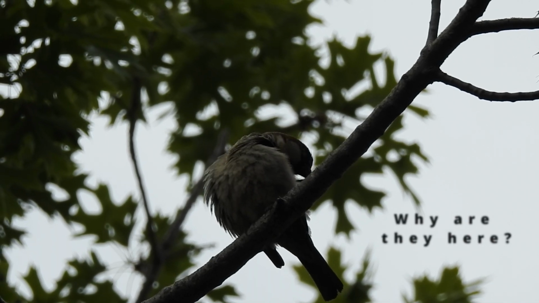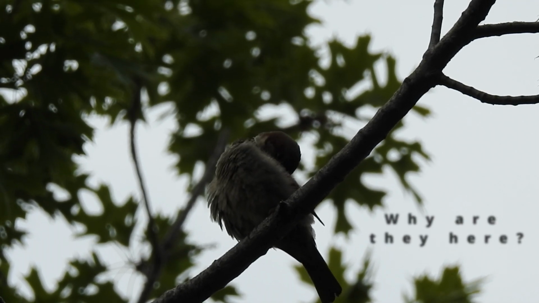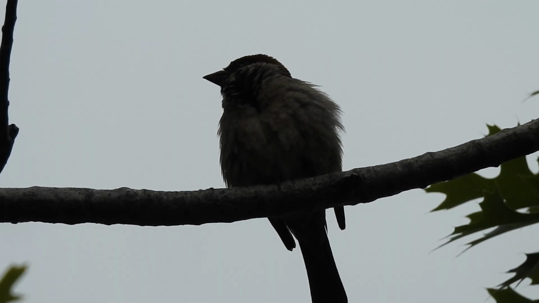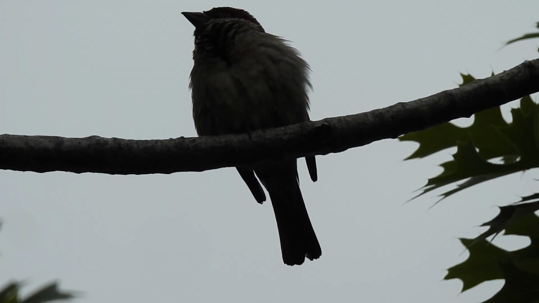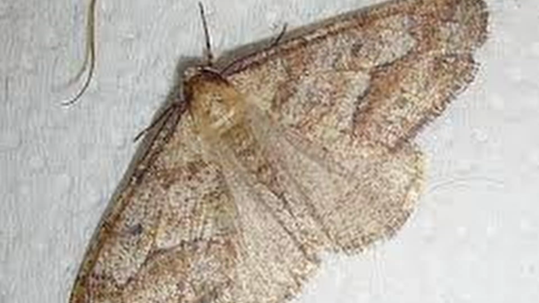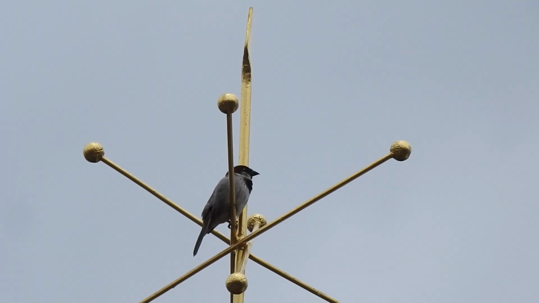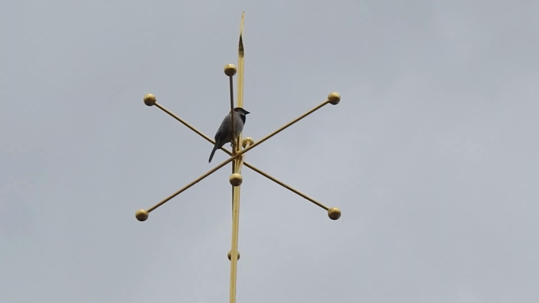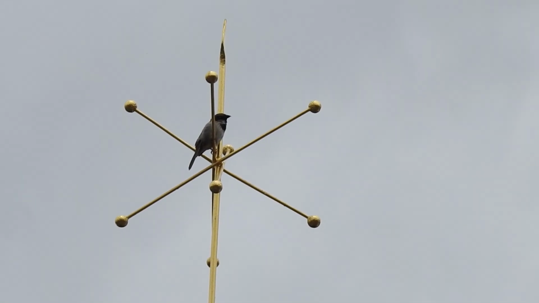But the question remains, why were they put here in the first place? The most simple answer is that they were put here on purpose. They were brought from Europe to try and control the caterpillar populations, protecting the city's basswood trees from linden moths. Another reason they were brought here was to have a species in America that would make European immigrants feel like they were at home.